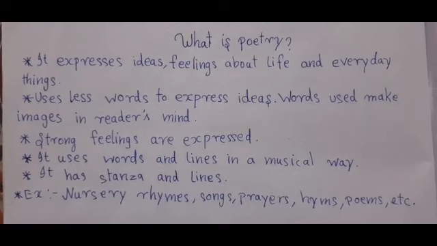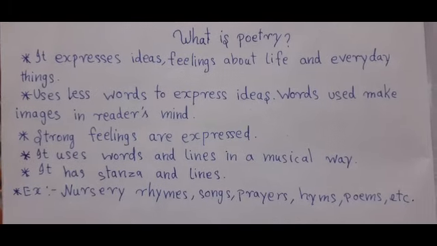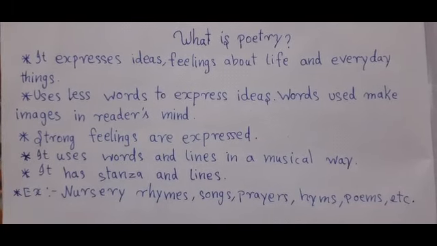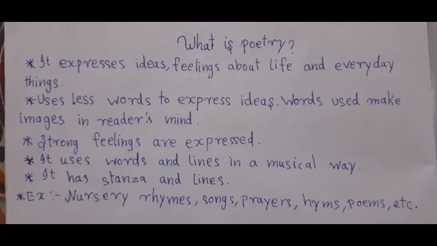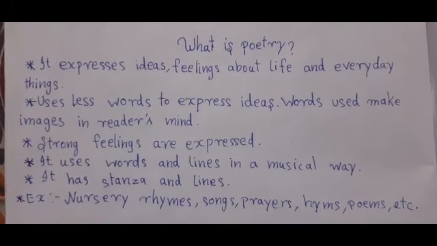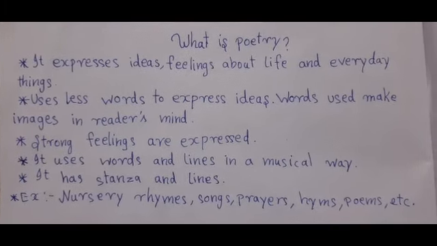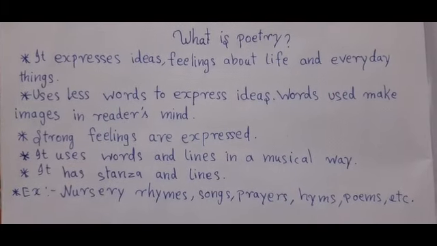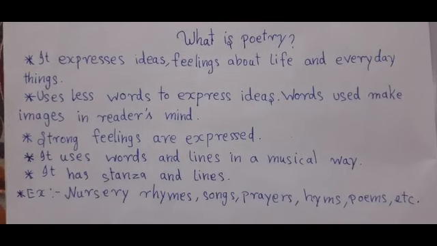Then second point, poetry uses fewer words to express ideas. It means it uses very few words to express the ideas told in the poetry.